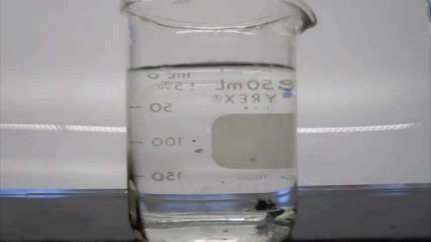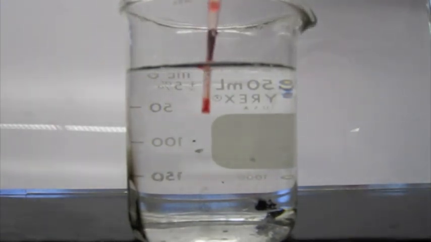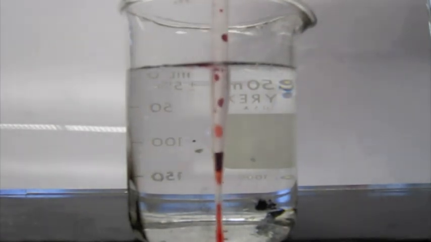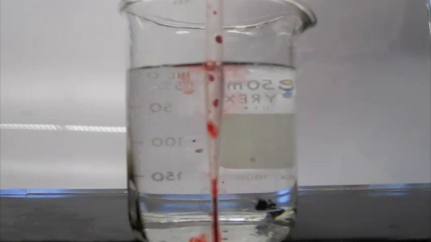For this project, you should have a beaker, 200 milliliters of water, some red dye, and a pipette. Place the pipette filled with red dye into the bottom of the beaker. Gently squeeze out a few drops so that it lays in the bottom of the beaker.